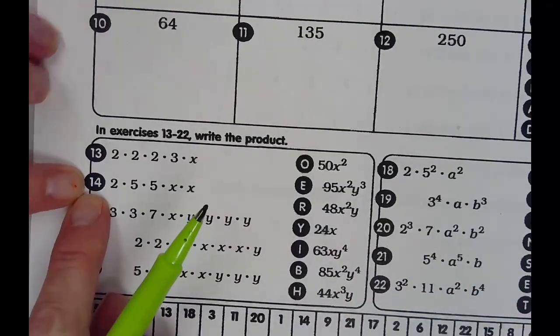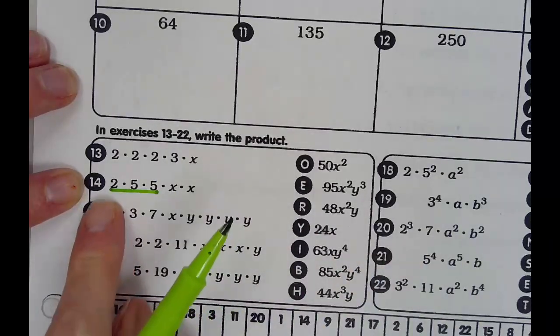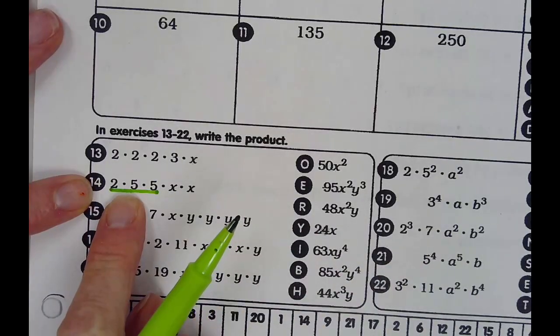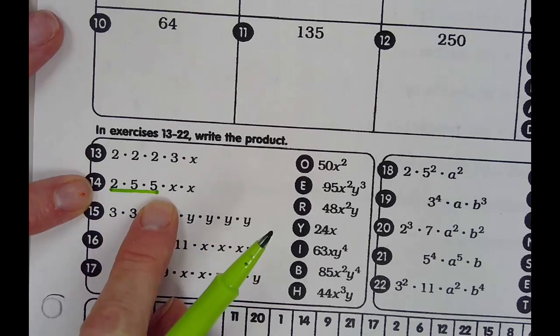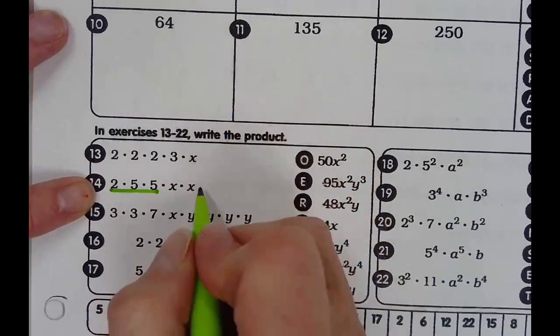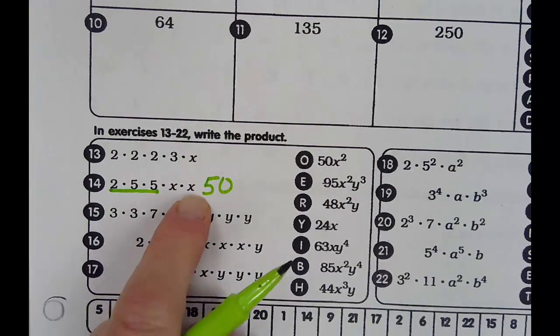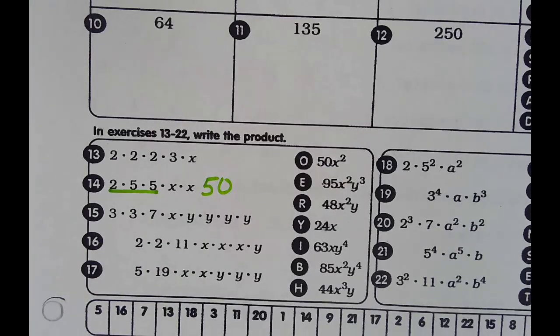Let's look at 14. Let's do the number part. What's 2 times 5? What's 10 times 5? 10 times 5 is 50. So if I have 50 for my number, how many x's do I have? I have 2 x's. What am I going to put for an exponent? X to the what power? To the second power. We're going to do x to the second power.